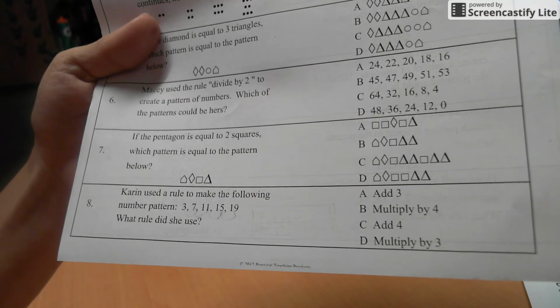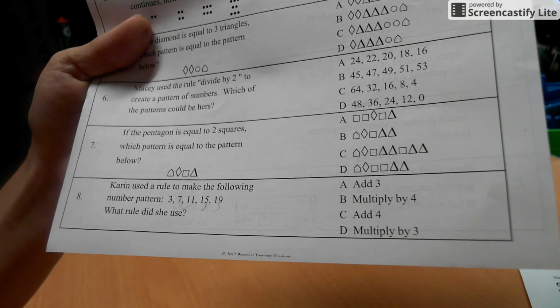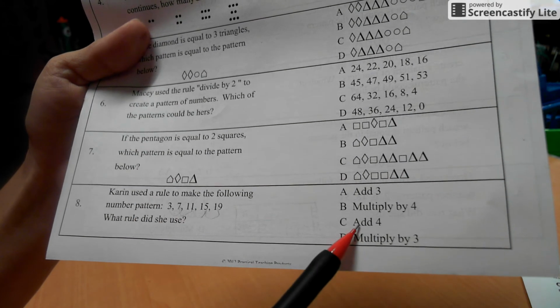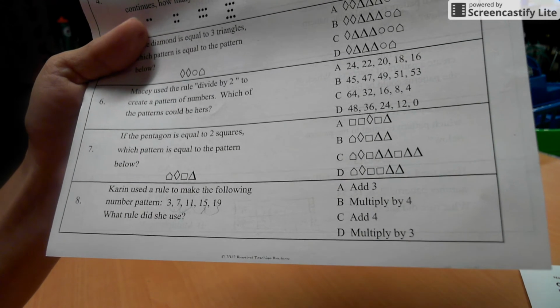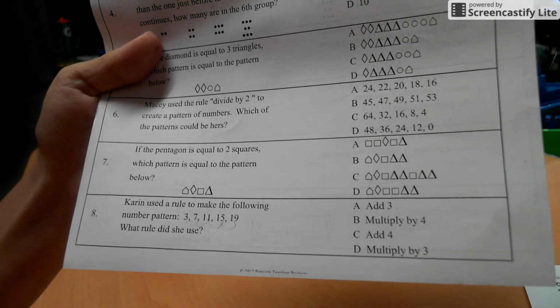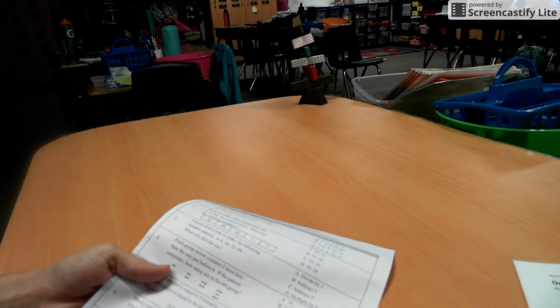So if I have 3, what am I doing to get 7? Well, look at your answer choices to help you. If I have 3, are you going to add 3? Is 3 plus 3 equal 7? Well, no. If I have 3, am I going to multiply by 4 to get 7? Well, 3 times 4, that's 12. If I have 3, am I going to add 4 to get 7? Well, 3, 4, 5, 6, 7. Well, yeah. See if that keeps working. Oh, it does keep working. But if I multiply by 3, I know 3 times 3 is 9. So it is going to be C.